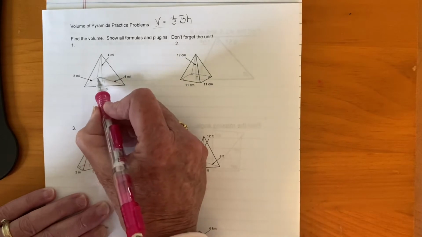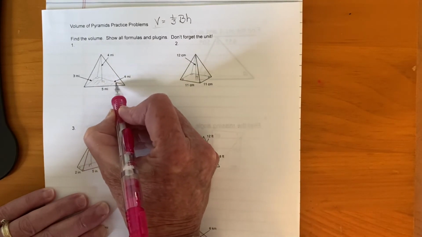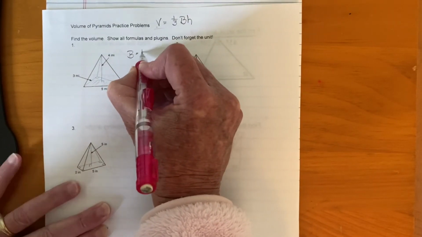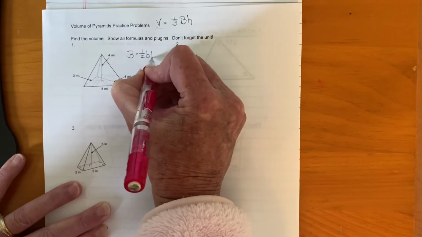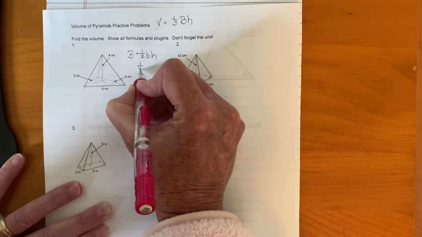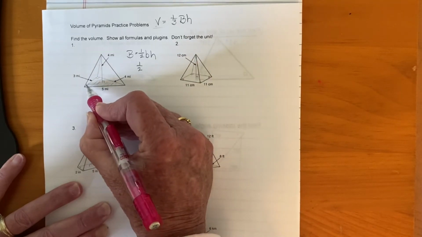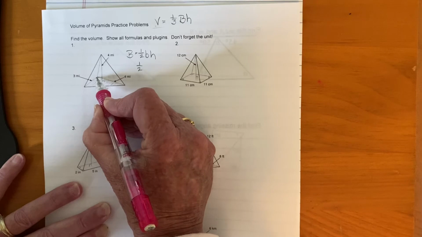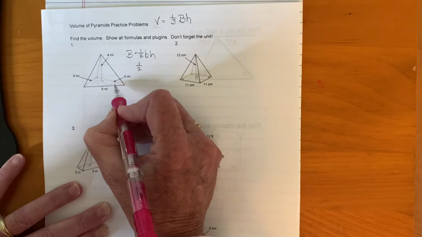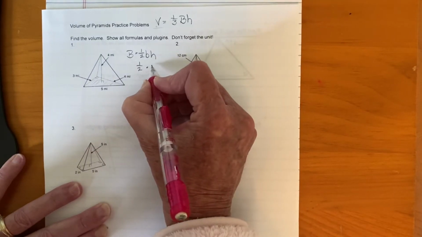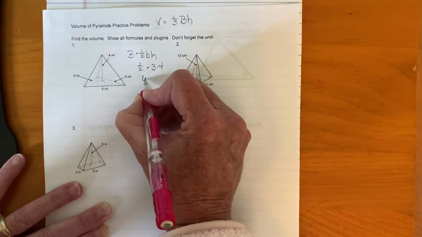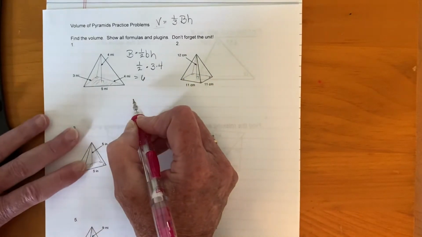So we're going to start out by shading our base so we can find our base. In this case, the base is a triangle, so we are going to use 1/2 base times height of the triangle. All we're looking at right now is the triangle. So if you remember, the base and the height occur at the right angle. So all I'm looking at is this base. Here is my right angle right here. So the numbers I'm going to use are the 3 and the 4. So I have 1/2 times 3 times 4. 1/2 of 4 is 2, and 2 times 3 is 6. So that's the area of my base.